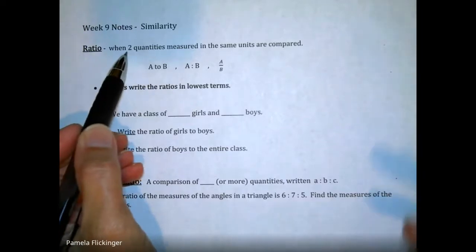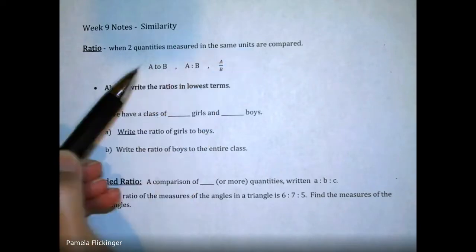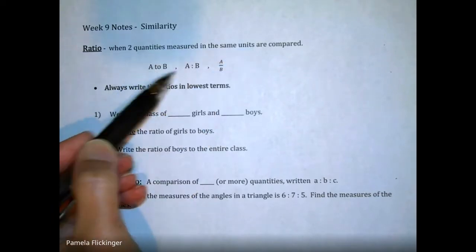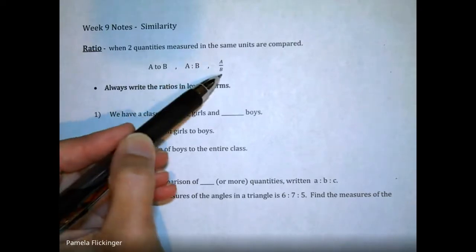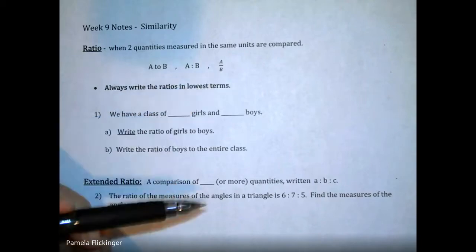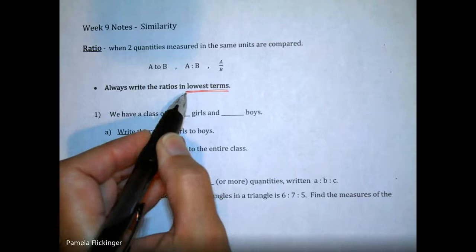A ratio is any two quantities that are compared when they are measured in the same units. So you may see a ratio written as A to B, with a colon, or as a fraction. Again, if in a problem you're asked to write a ratio, fraction is the preferred way. You're always going to make sure your fraction is in lowest terms.